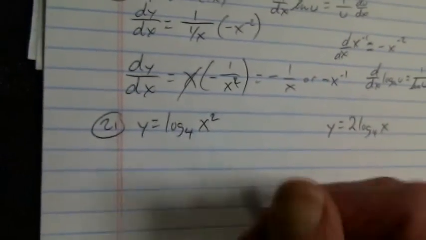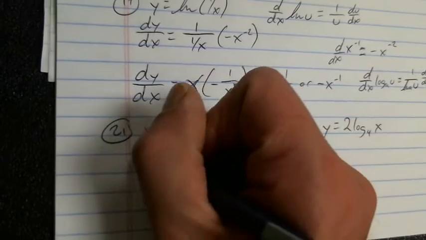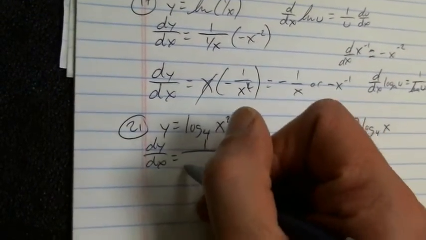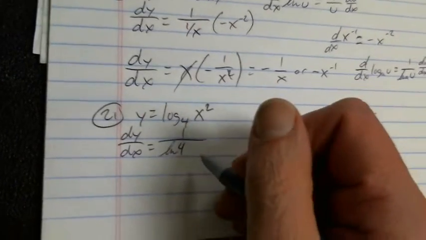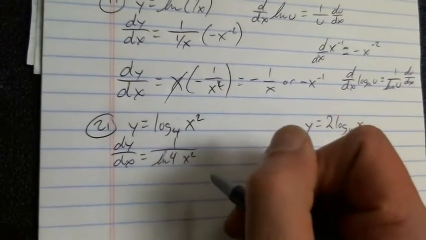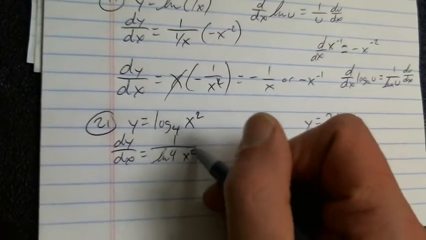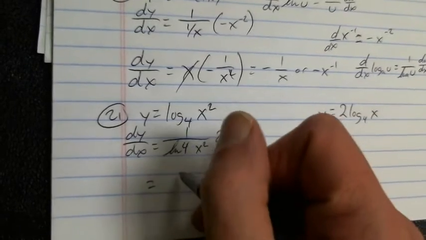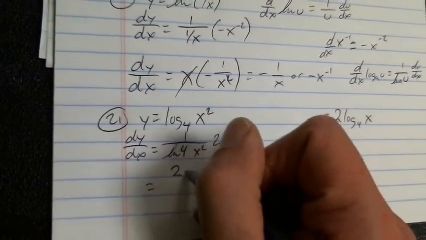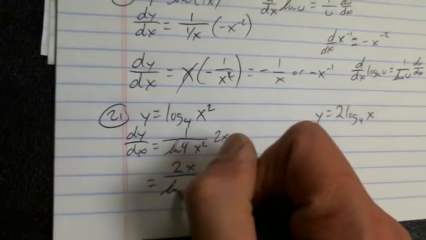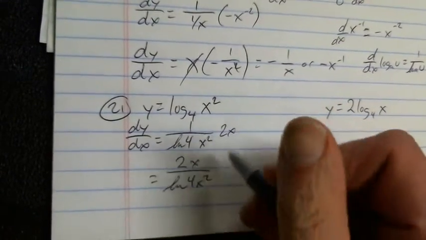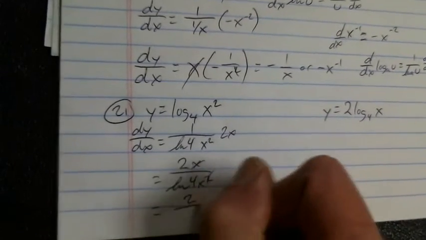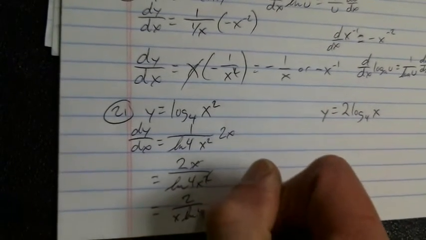We change the base formula. So we take a derivative, dy dx equals 1 over natural log of 4, then u, which is x squared, and the derivative of u, which is 2x. And so that'll give us 2x over natural log of 4 times x squared, and this x and that squared can cancel, and give us 2 over x natural log of 4.